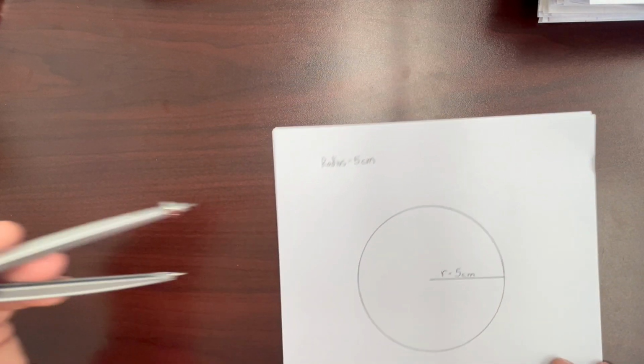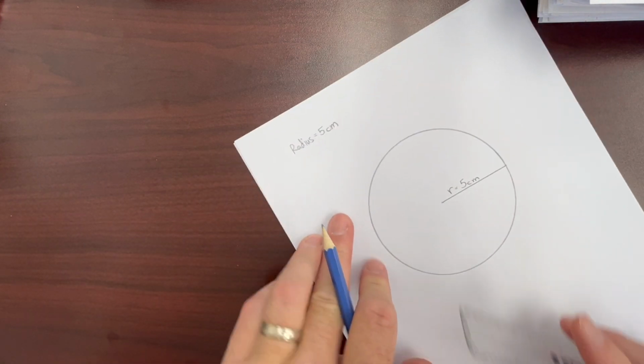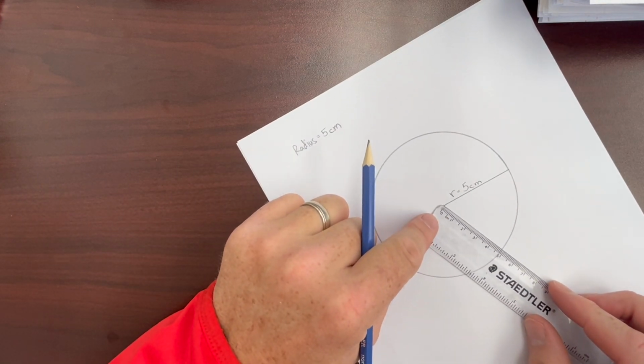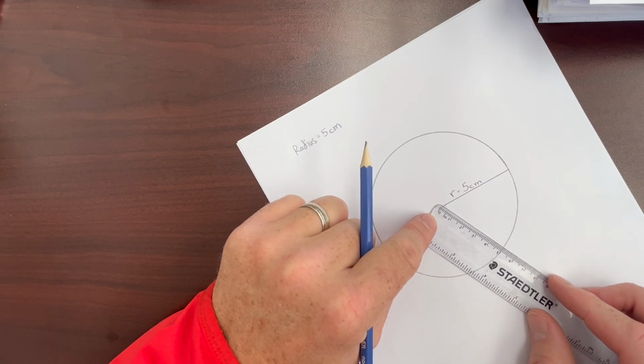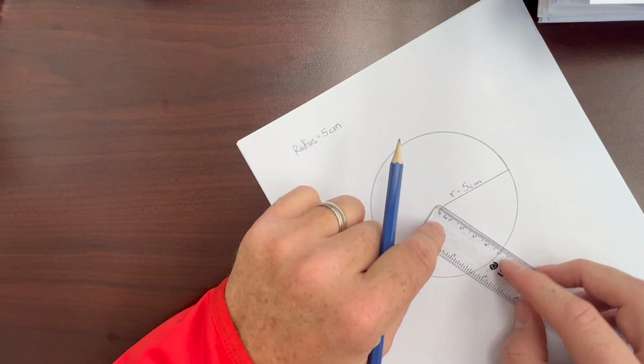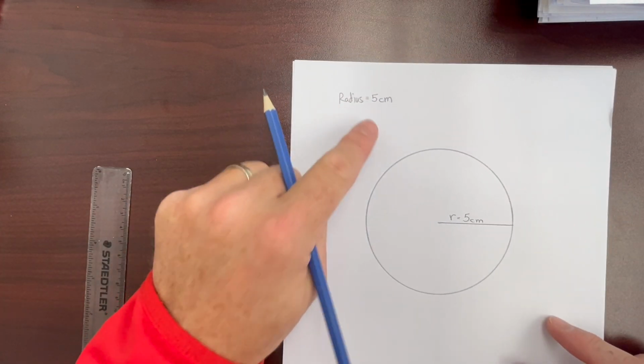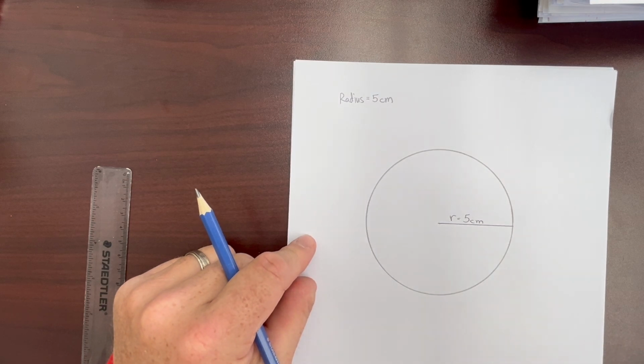And then I end up with a beautiful circle like that. So now my radius, again, from any location, center to any outside edge, is going to be 5 centimeters. If I actually hold it on the 0 there, 5 centimeters. Okay, so that's a circle with a 5 centimeter radius. That's what it would look like.